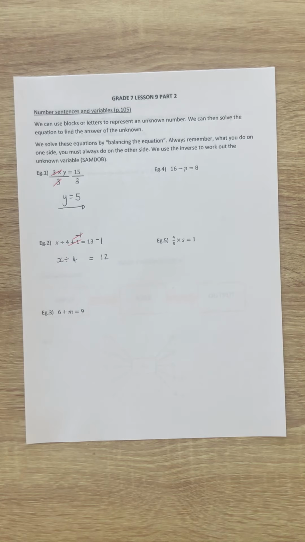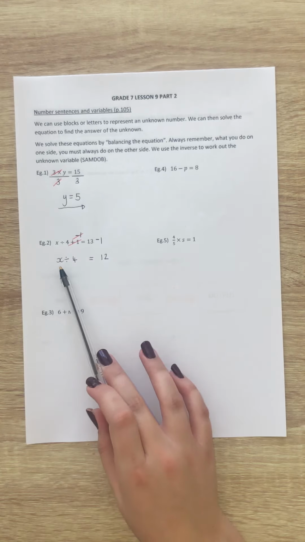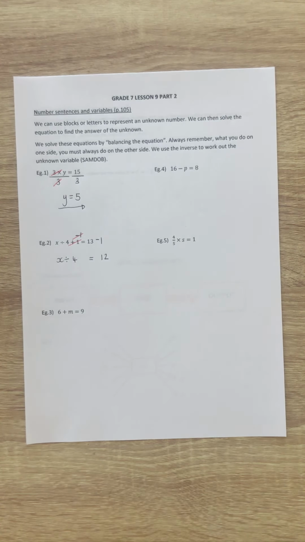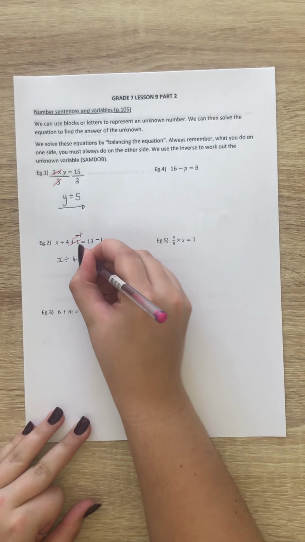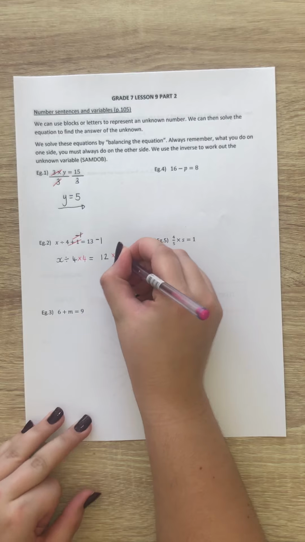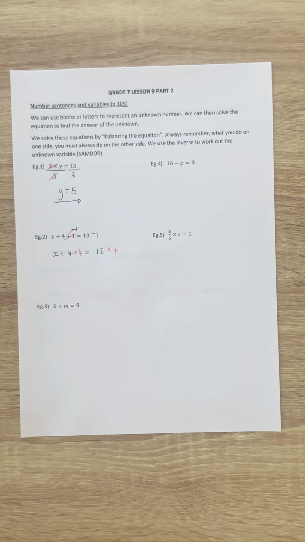Now I've got one more operation to do, that's division, so I can do it straight away. The inverse of division is multiplication. So the opposite of divide by 4 will be times 4. And if it helps, you can do it in a different color so you can see the steps that you are following.